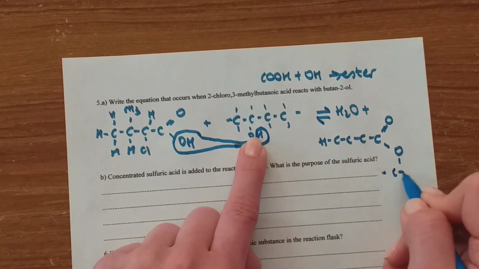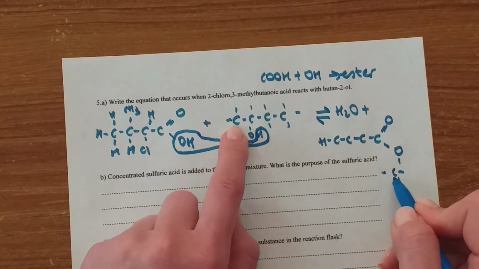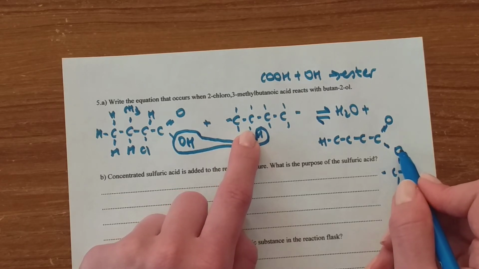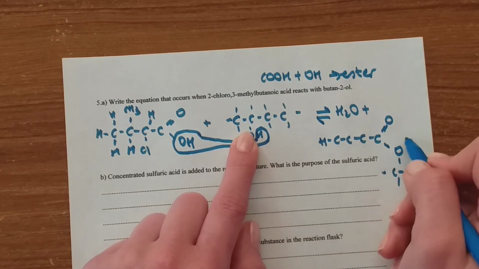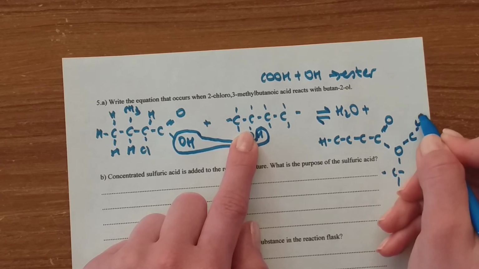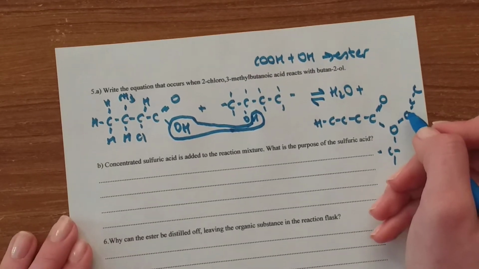So this is our carbon here, then it's the O, and then the rest of the carbons.